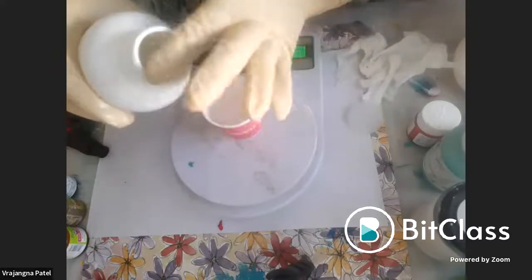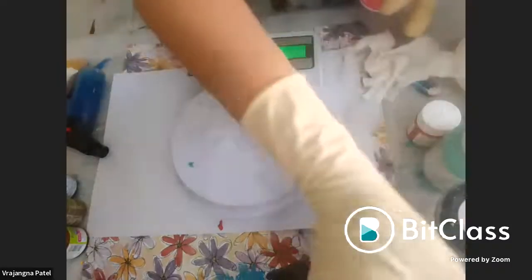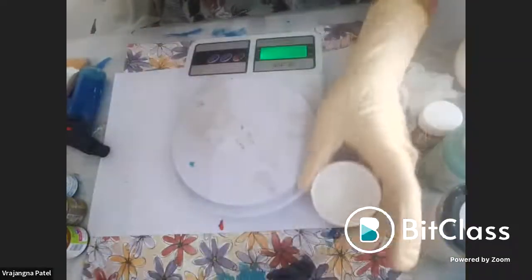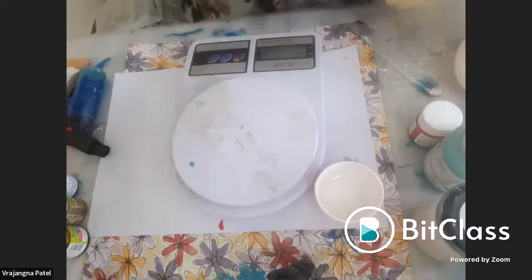See guys, if the ratio goes wrong, I'll tell you what happens. I'll even show you the pieces, what happens. In one of the pieces, I purposefully didn't add the required quantity of hardener, and it always becomes very bendy or sticky, and it will never dry out. So see, this is a piece. This was made almost 1 month back, just to show the participants. So it is still bendy even after 1 month. It's rubbery.